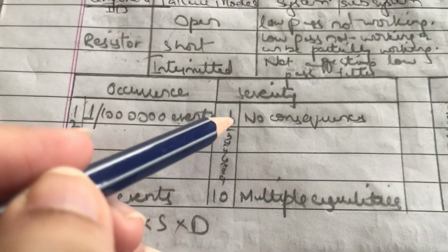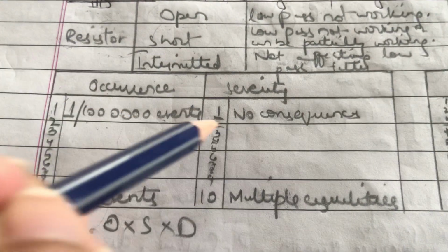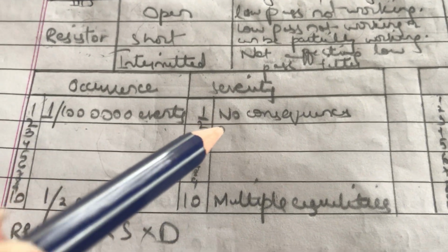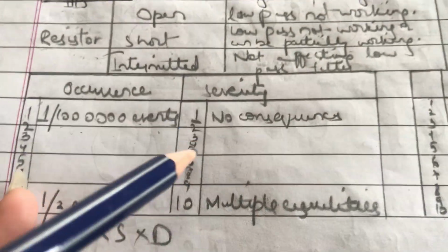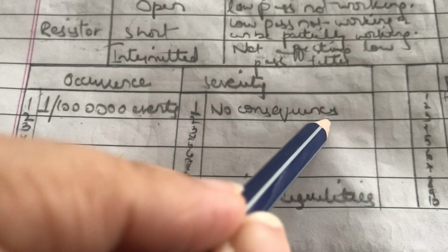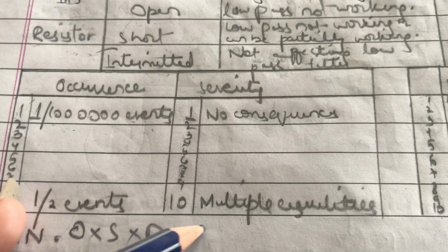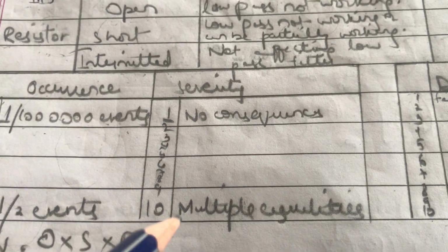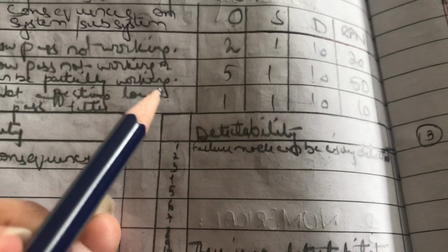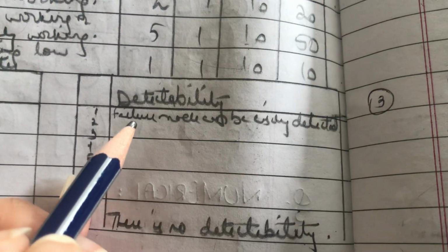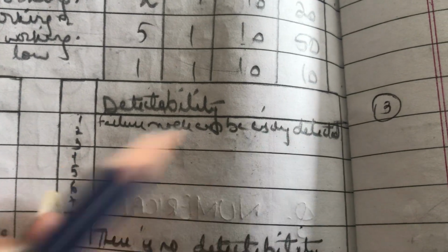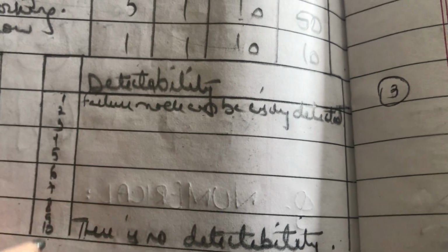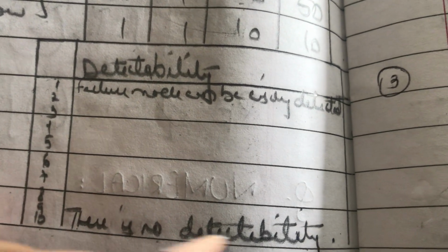And for severity, on 1 we have no consequences. I have just supposed these things; for you, everything would be mentioned in your question. So for severity, we have 1 when we have no consequences, and on 10 we will be having multiple casualties. And for detectability, on 1 we would be having a failure mode that can be easily detected, and on 10 there is no detectability.